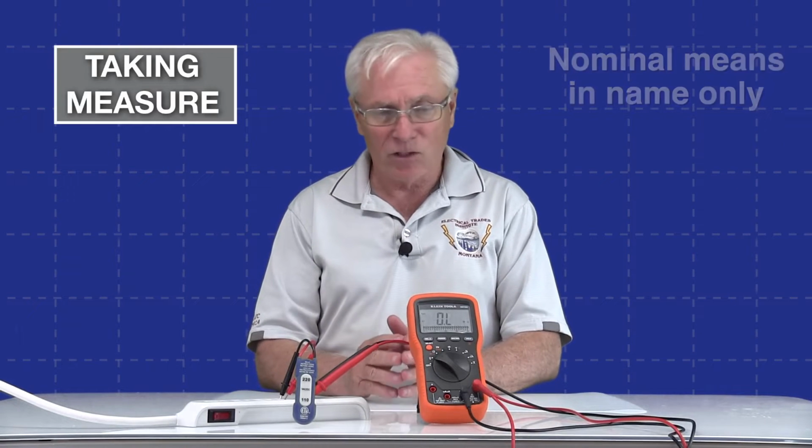But for today, I just wanted to do a simple overview of nominal voltages and show you how you will hear it. You'll see it plainly, 110 volts in some instances and 120 in others, but we really are talking about the same thing. It's a nominal voltage in name only to describe a certain voltage class that we're working with.